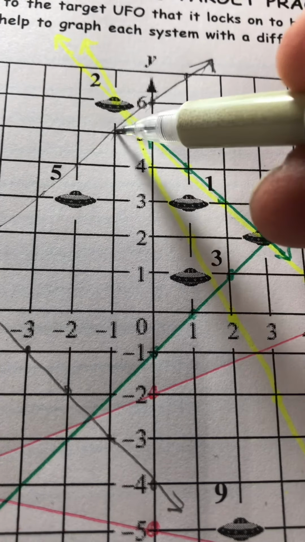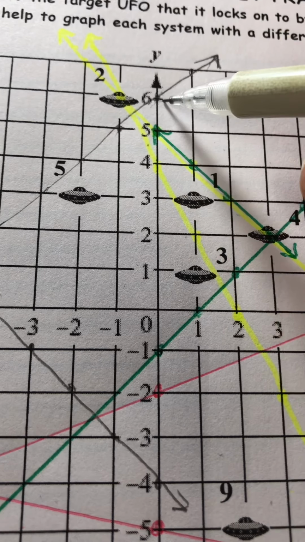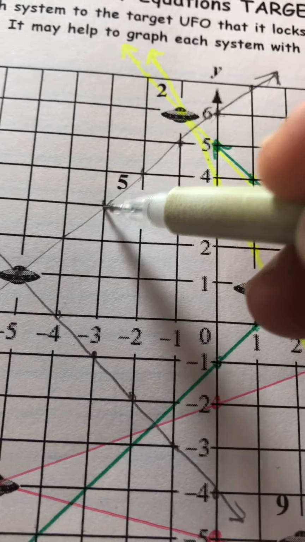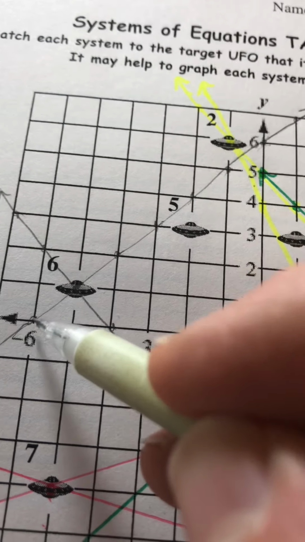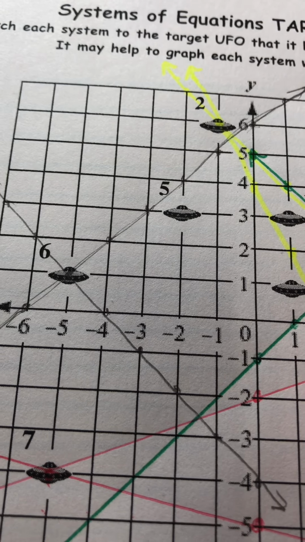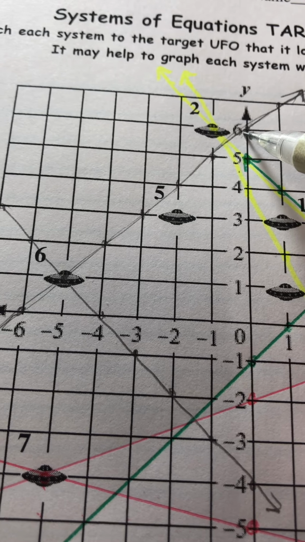To get the points before this y-intercept, I'd go down 1, back 1, down 1, back 1. And that's this whole line right here, the first equation: y equals x plus 6.